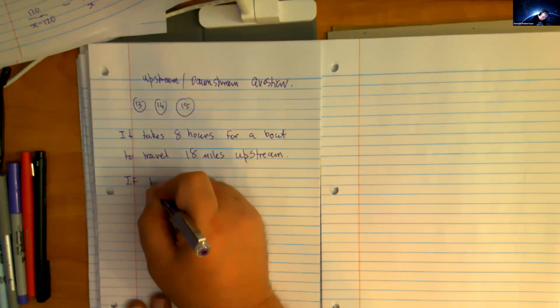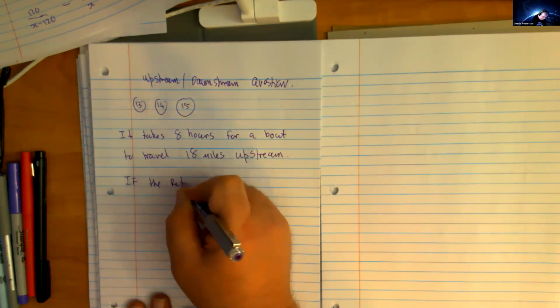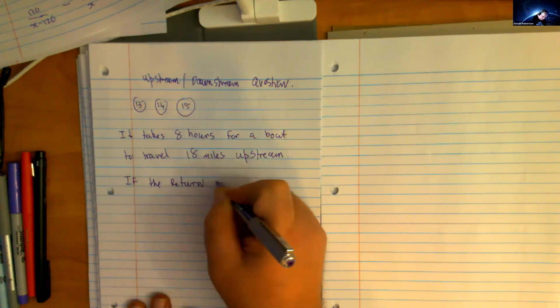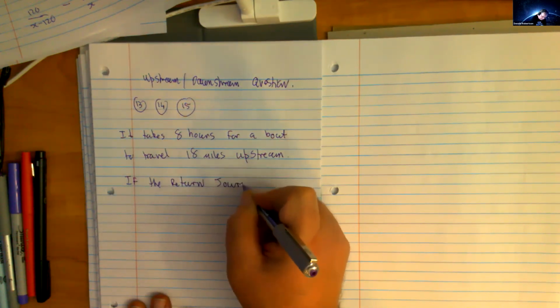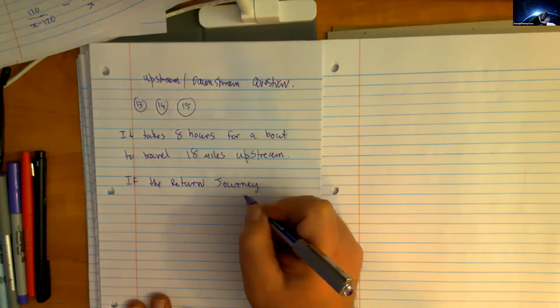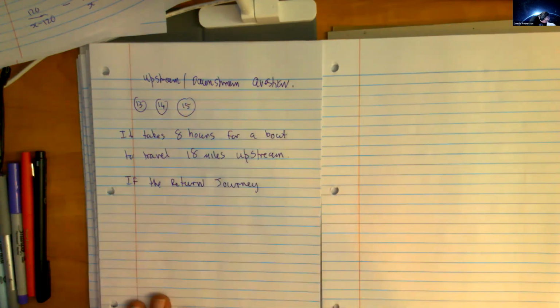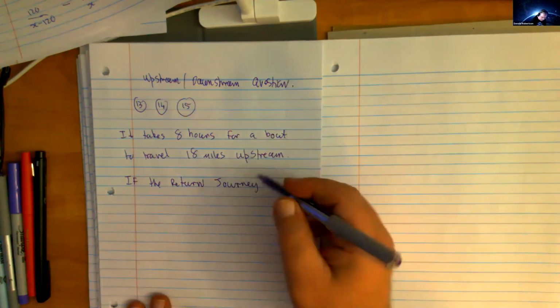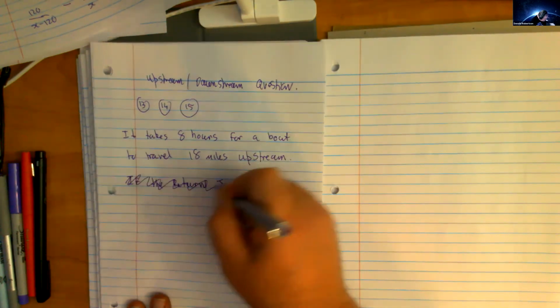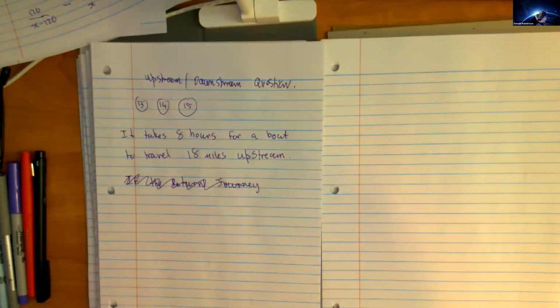If the return journey... make sure I don't read one from 2 different questions. Right, I did. That's me and my scanning.